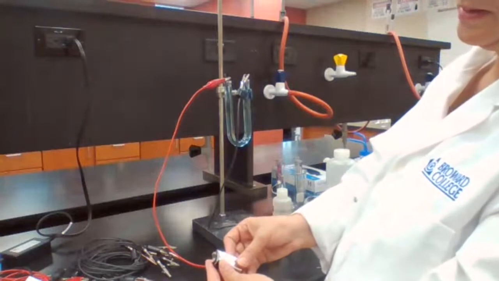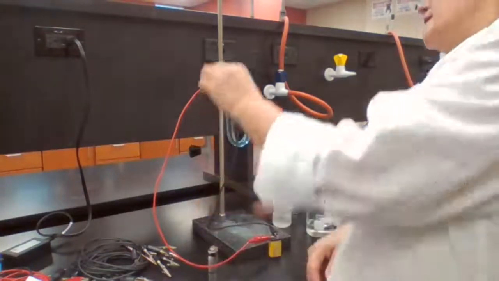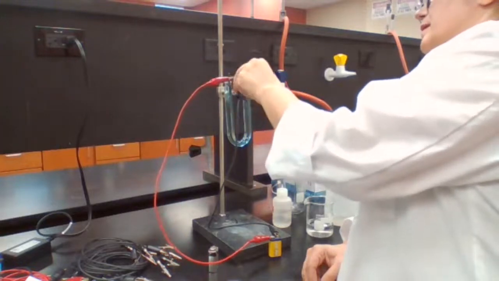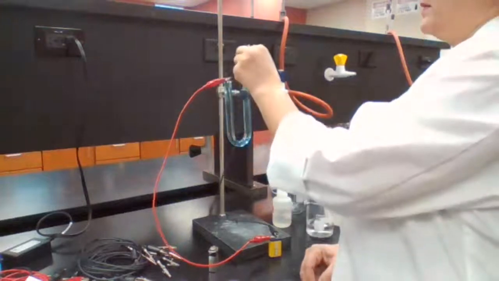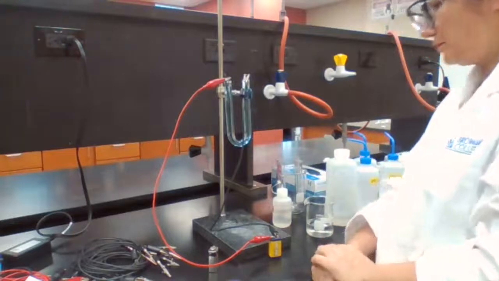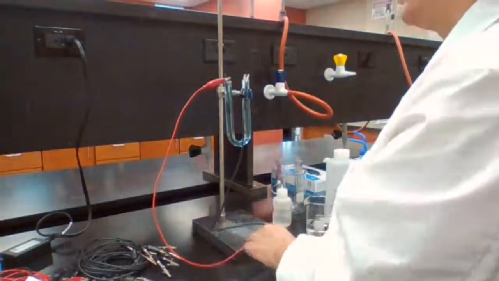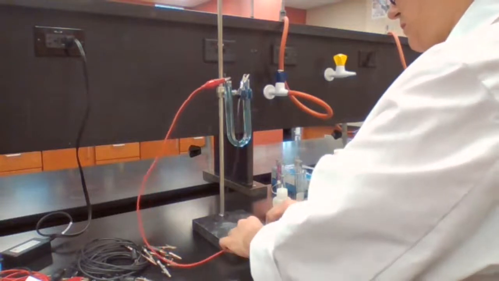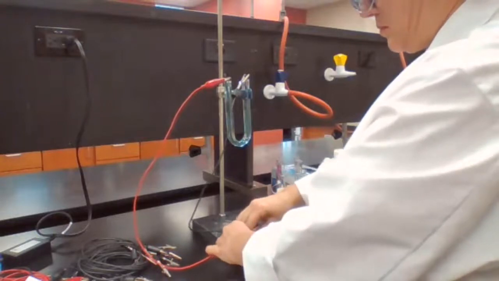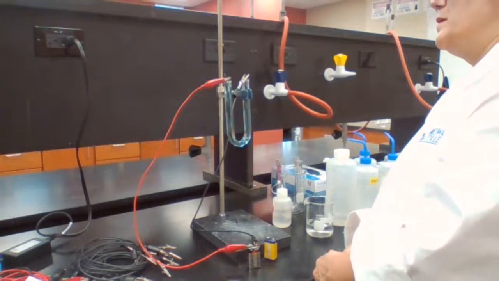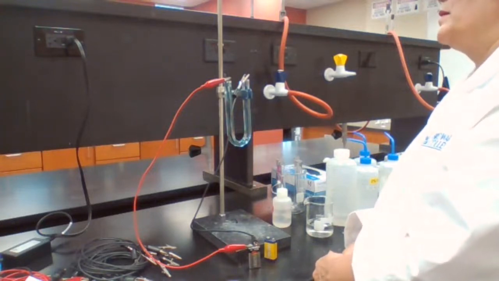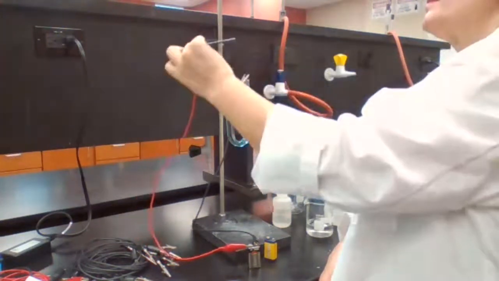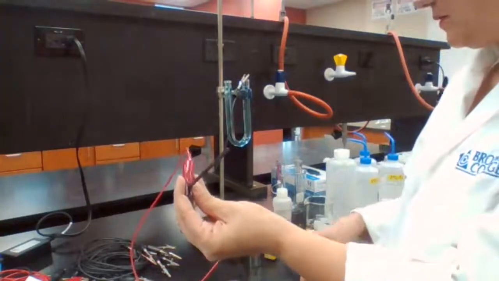Doesn't show expiration date. 2015 is. Okay, good enough. Very good. That's all I was looking for.